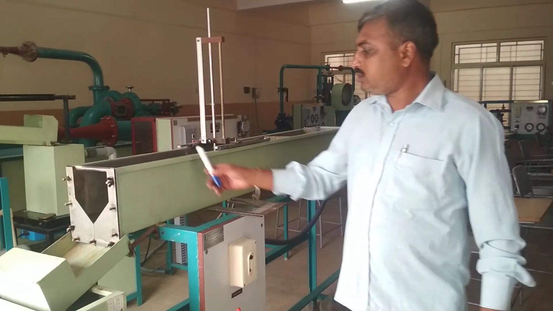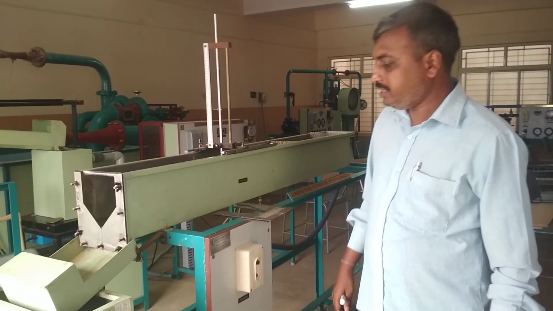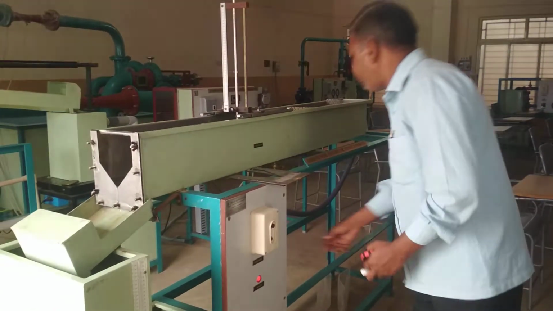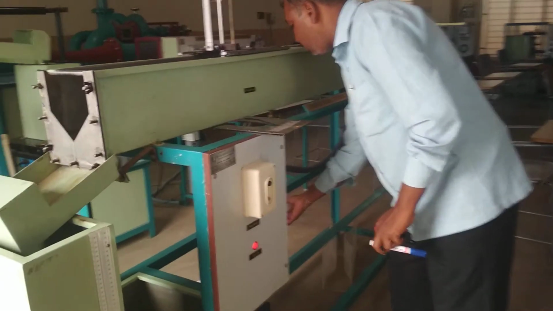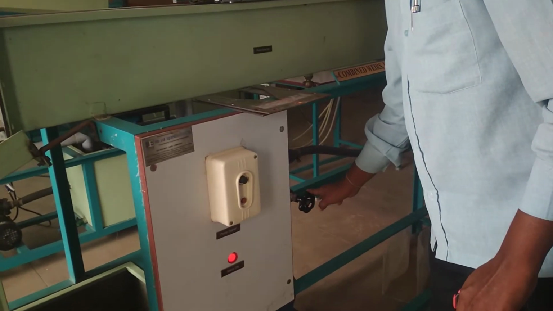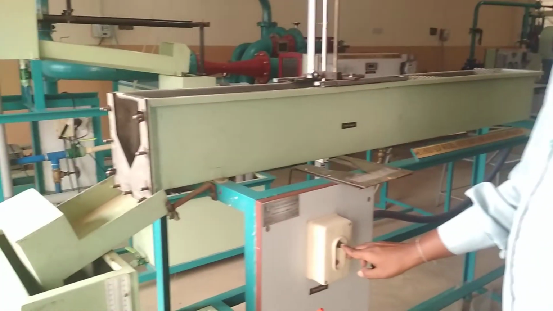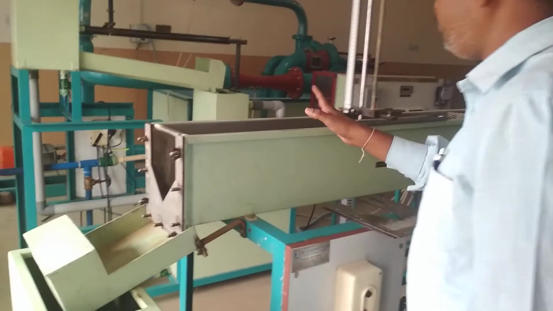Okay, now we will go through the procedure to conduct the experiment. First you have to start the button. This is the start button, and before that you need to check the valve whether it is opened or not. So the valve should be completely opened. Then you need to switch on this button. So you need to allow the free flow of water.